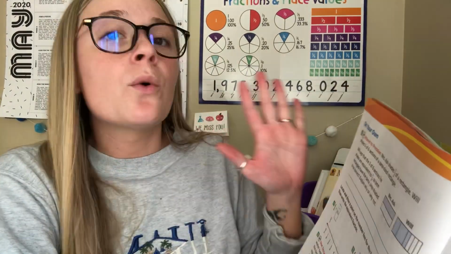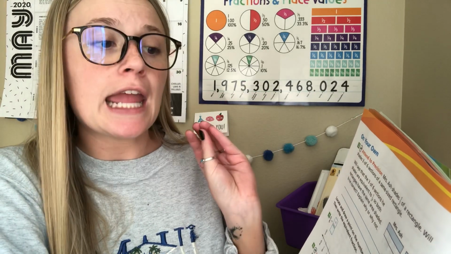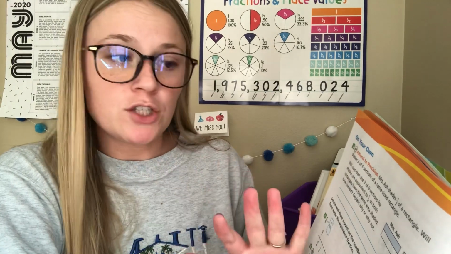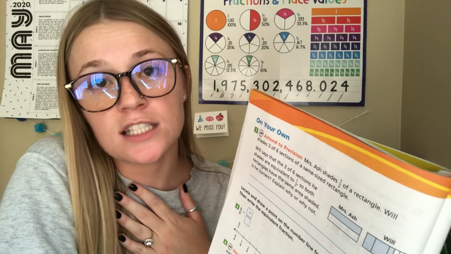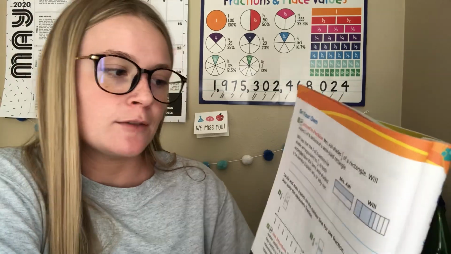So no. The parts that he shaded in his rectangle do not match up to the part Mrs. Ash shaded because he did not divide the rectangle into equal parts. So that's what you would have written down.